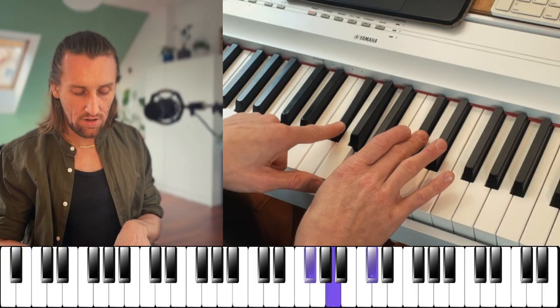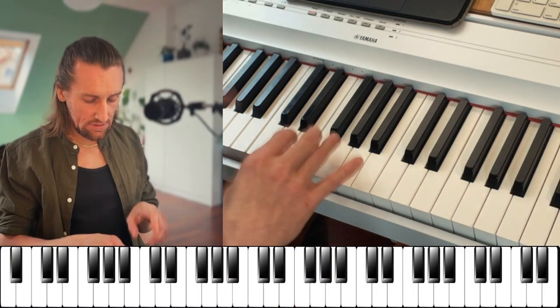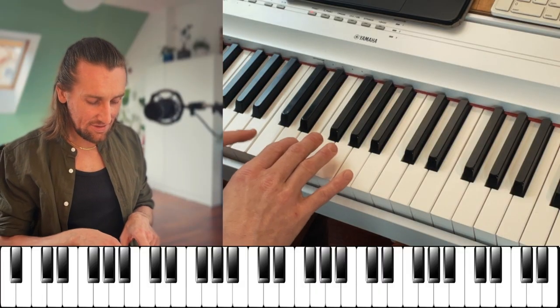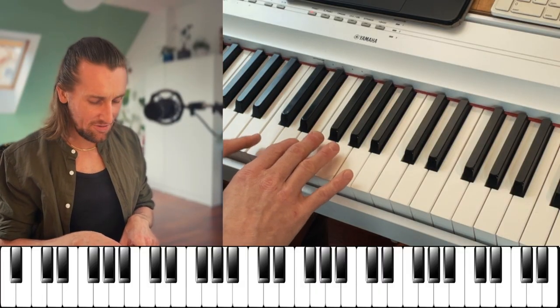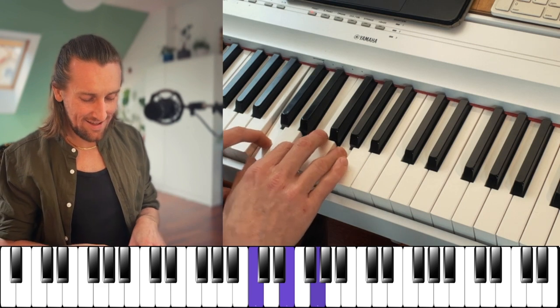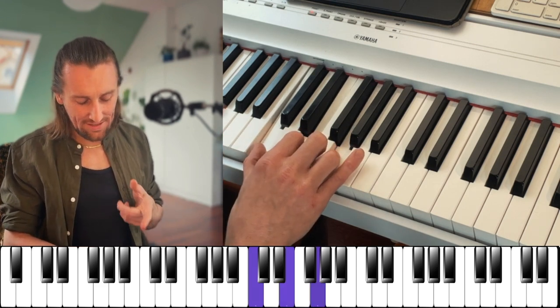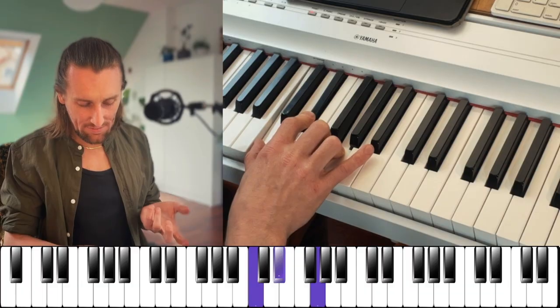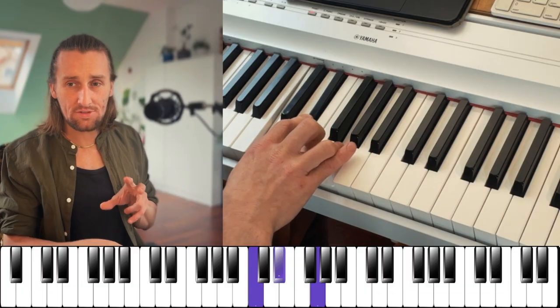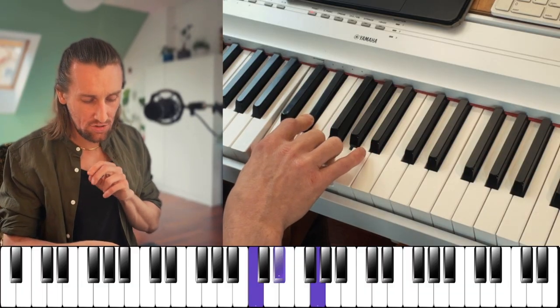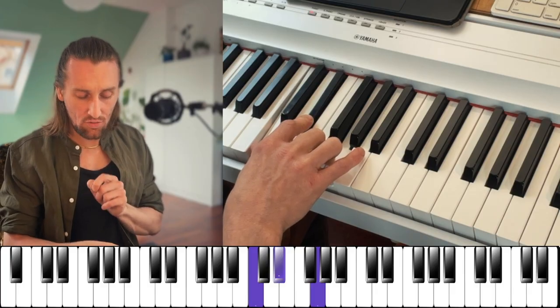That's F sharp minor, right? Let's stick to C because I always find it easier to see things when they're on C. So C major, C minor. Okay, there's two more qualities of chords which I'd also like to touch on. They're called diminished and augmented chords.